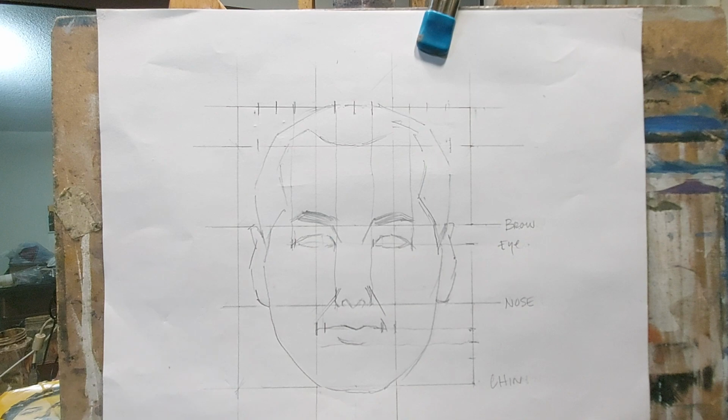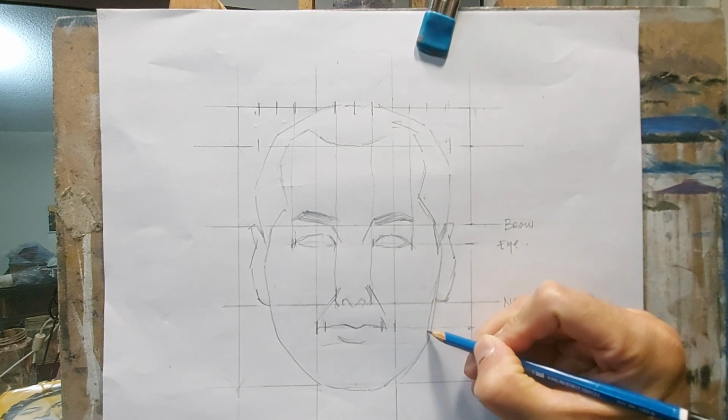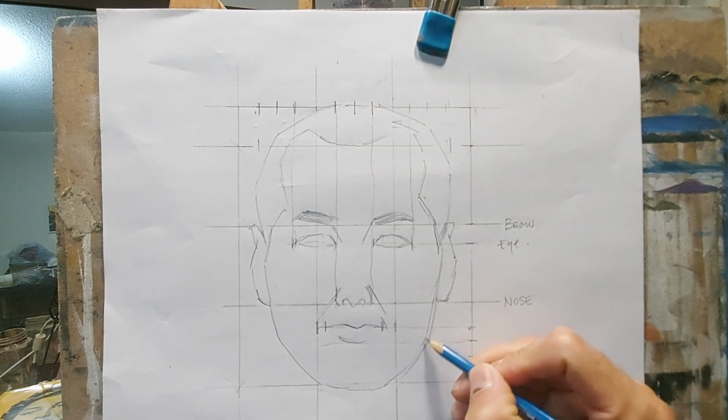I'm going to continue with this further. I'm going to add shading. I'm going to adjust some of the lines so it's a bit more accurate of a self-portrait, and that's going to happen in the next part.